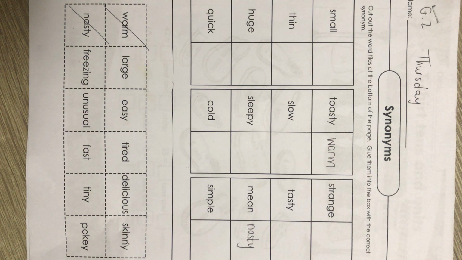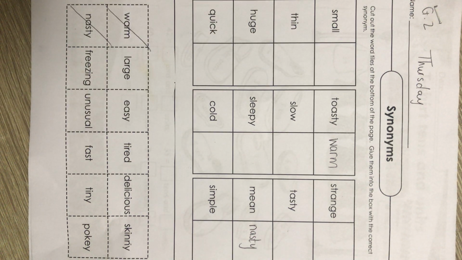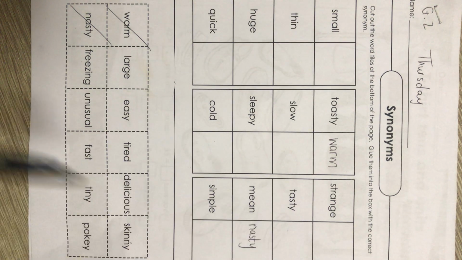So let's see. If I want to use the sentence, we had unusual weather yesterday, can I say we had small weather yesterday? If that's true, paste this next to that. If I can say we had strange weather yesterday, and it means the same as this, paste it next to that. Can I say we had thin weather yesterday? We had slow weather yesterday. The one that sounds the best is the one next to which you paste the word unusual.